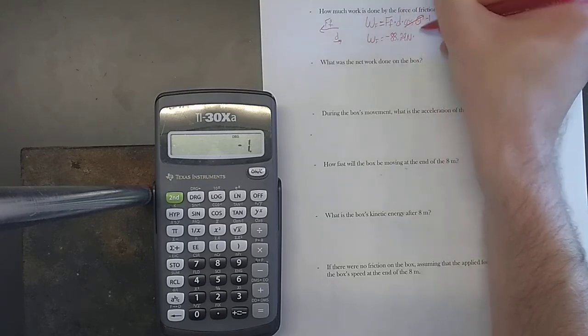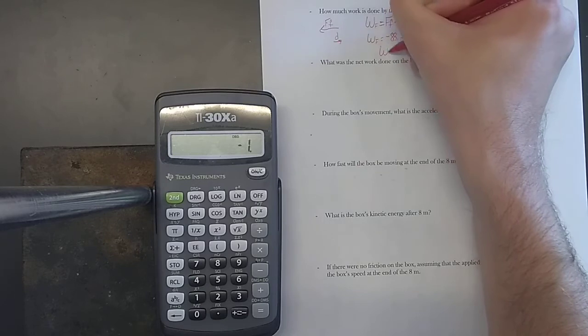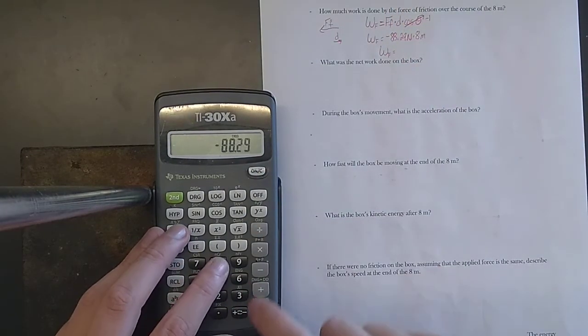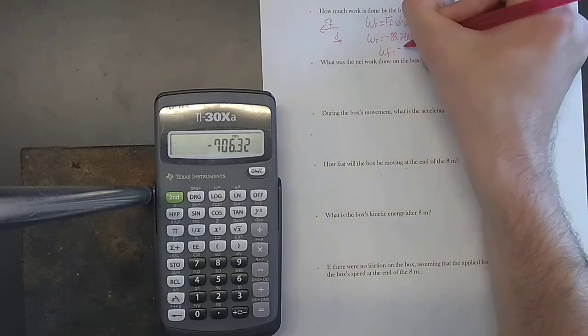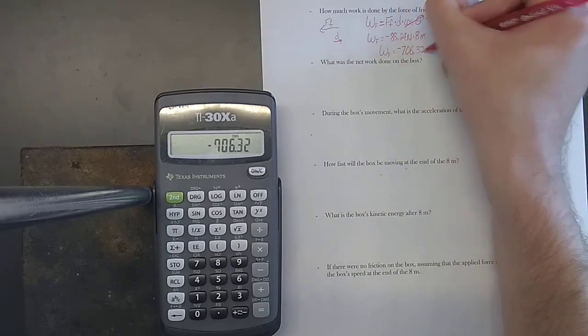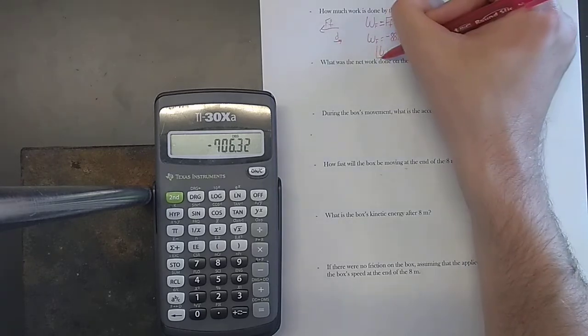88.29 newtons times 8 meters. The work done by friction is negative 706.32 joules. That's how much work is done.